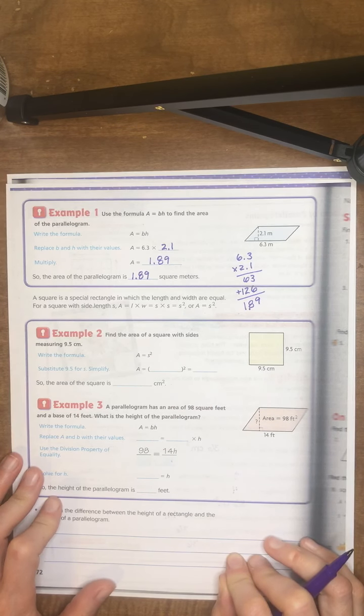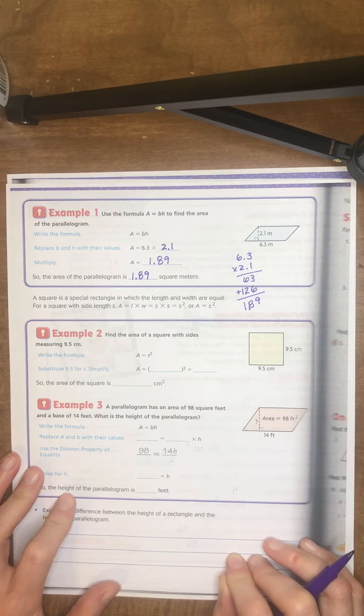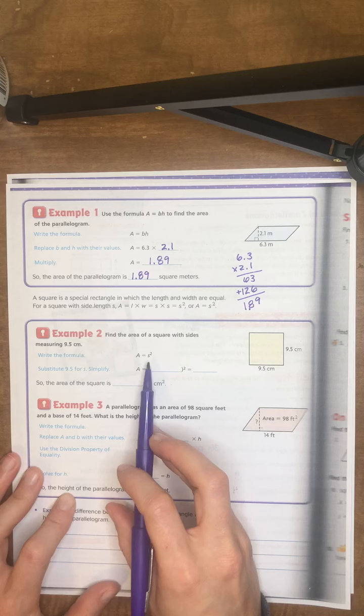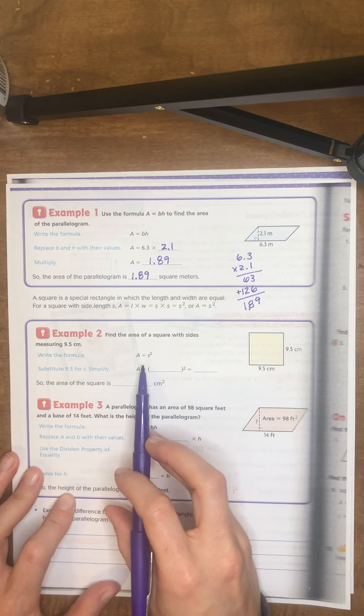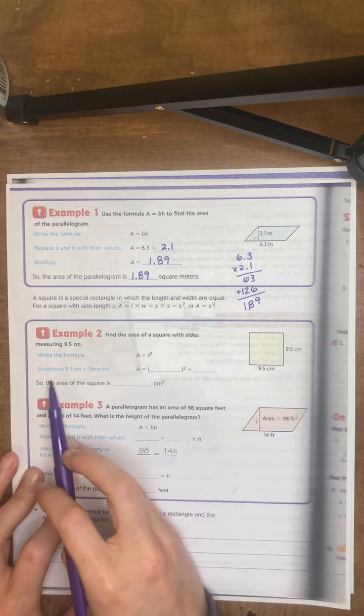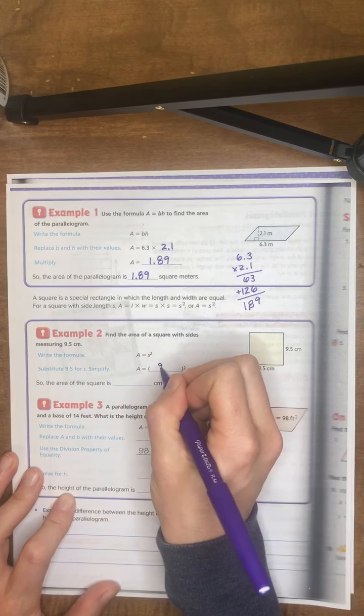Find the area of a square with sides measuring 9.5 centimeters. So the formula for the area of a square is just the two sides multiplied by each other, or you can do it to the second power, but either way you're just multiplying one side by another for a square. So substitute 9.5.